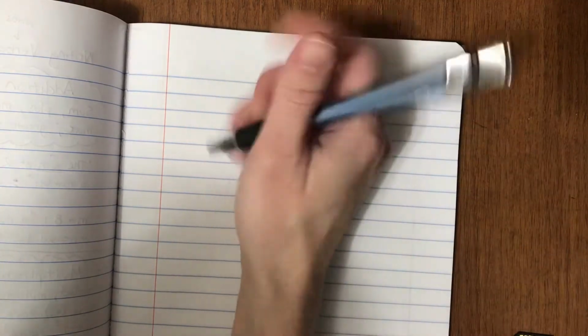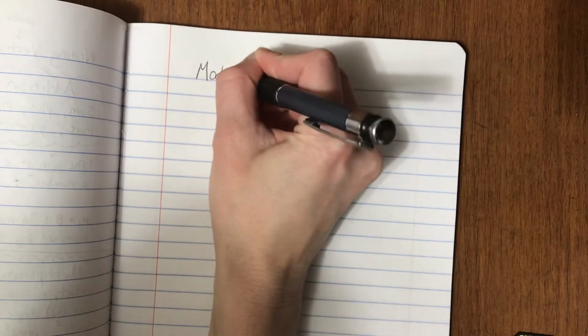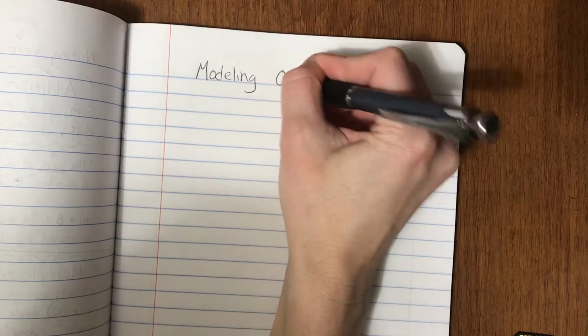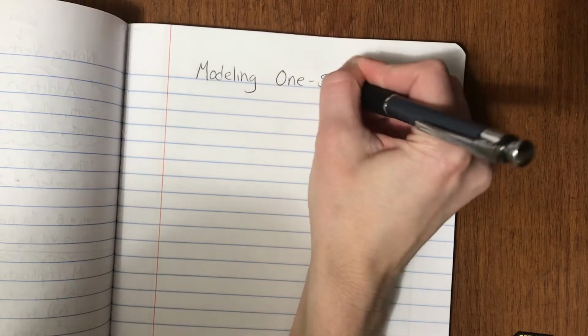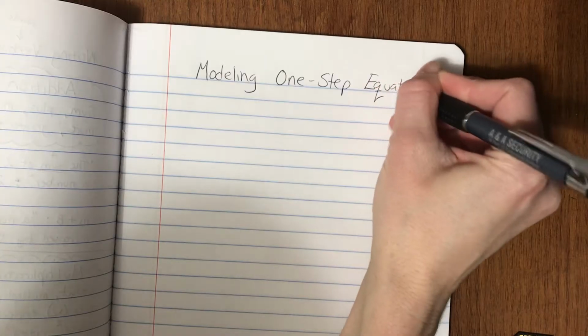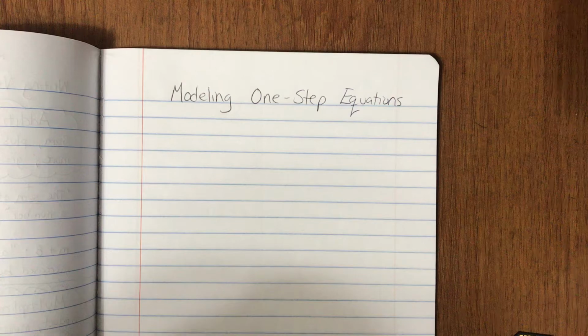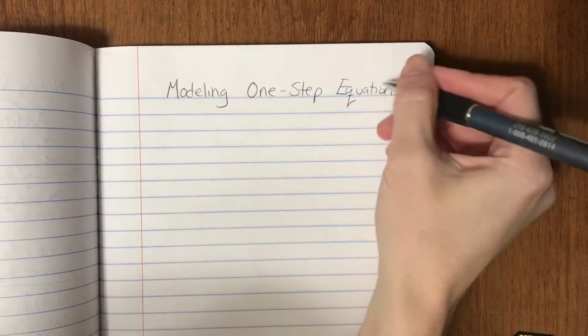For the past week, we've been working on vocabulary, and you've looked at vocabulary of equations and expressions and what all their parts are. And so today our topic is modeling one-step equations. Modeling one-step equations. And so we're just extending our topic of equations. We've talked about equations all week, and so this is still within our equations unit.